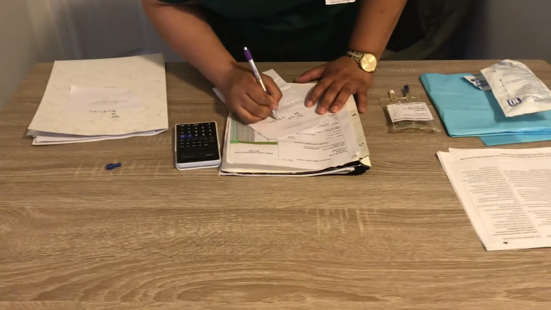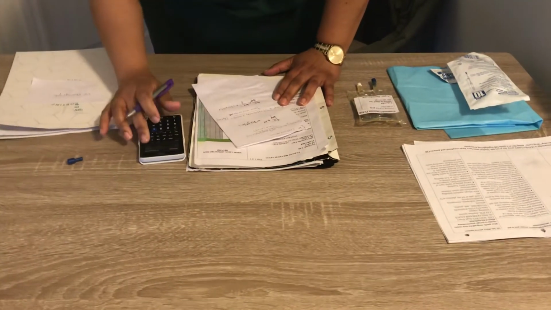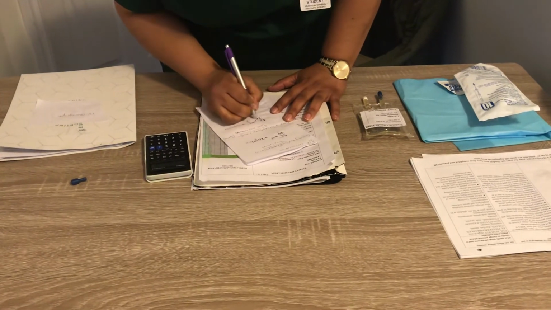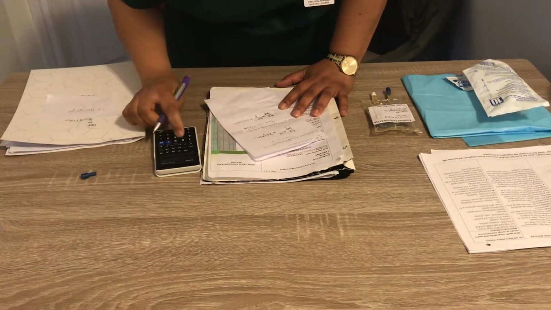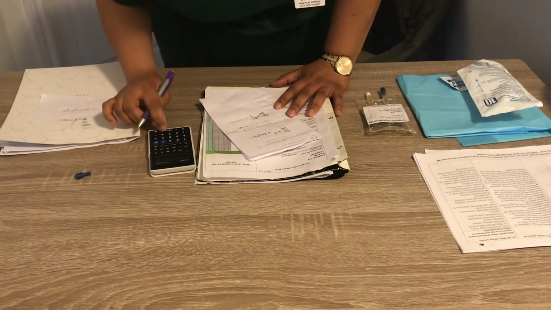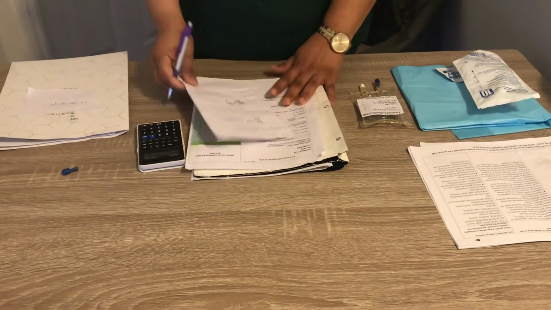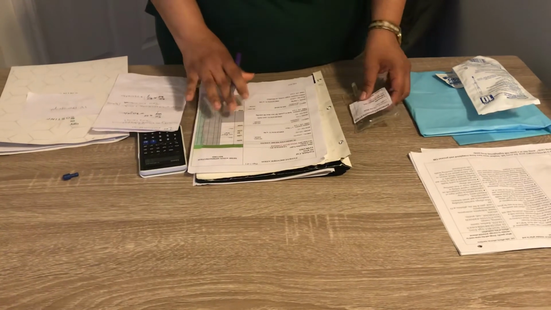And that's giving 20 GTT per minute. And next, I'm going to calculate by pump. And that's giving me 120 mils per hour. So after that, I'm going to do my third check.